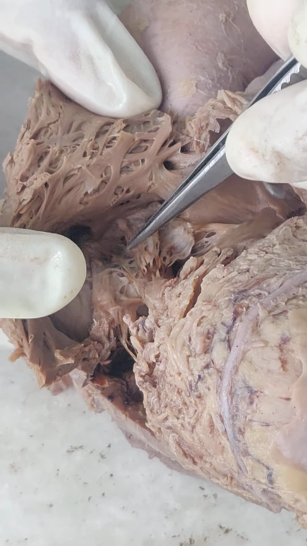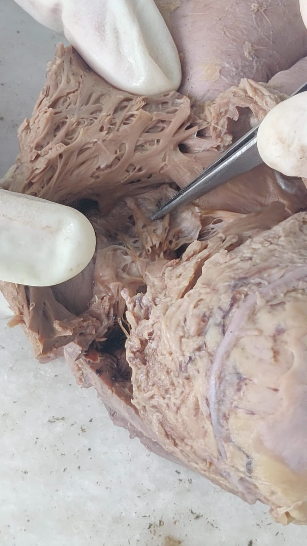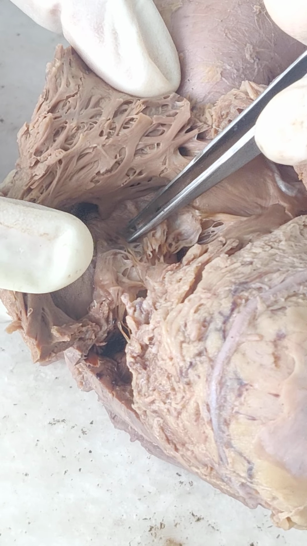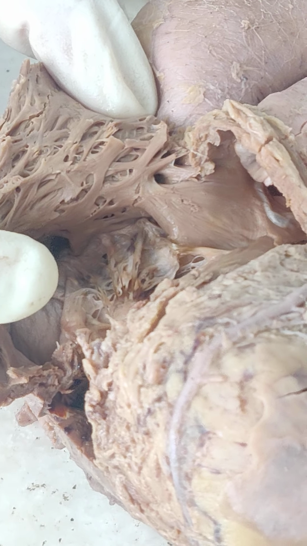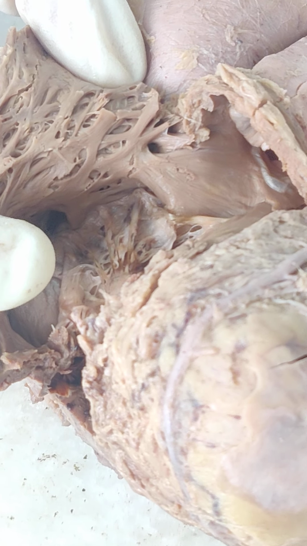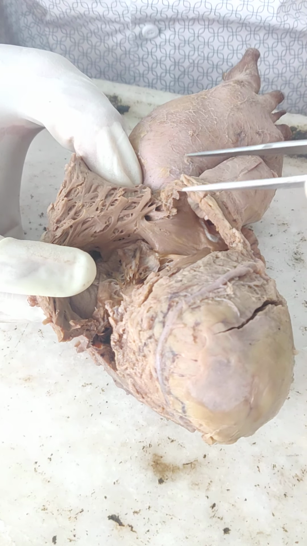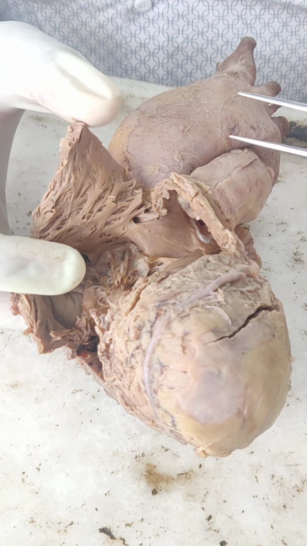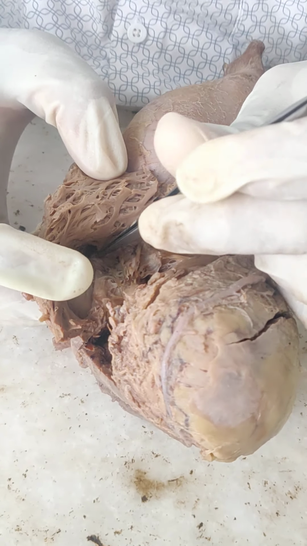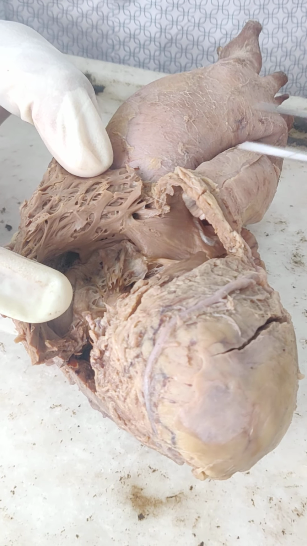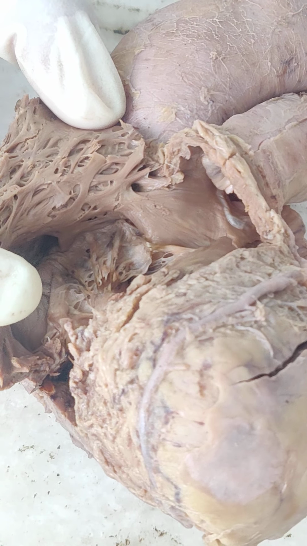The second part, which is called the clear part, has no attachment; nothing is attached there. It is called the middle part of the cusp. And the most peripheral part is called the basal part of the cusp, and it is 2 to 3 millimeters in extent, thick, and vascular, and it gives the attachment of the basal chordae on its ventricular surface. There is a presence of basal chordae on its ventricular surface.